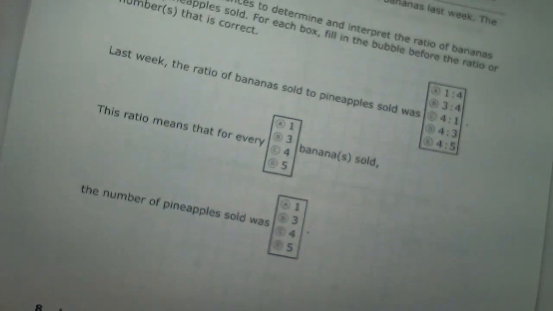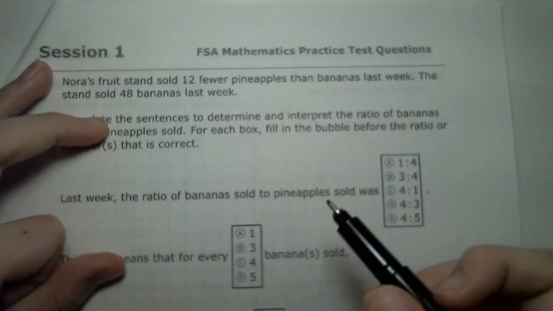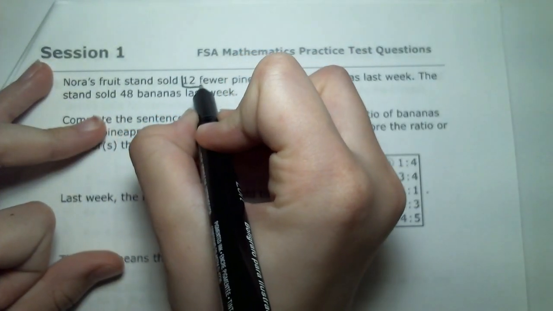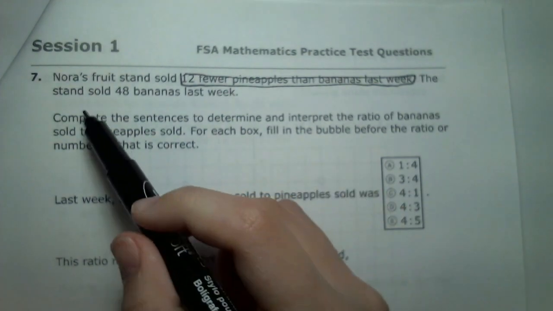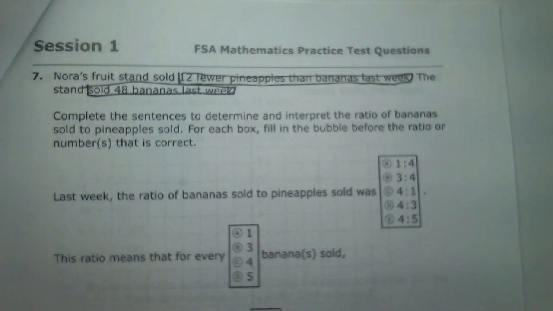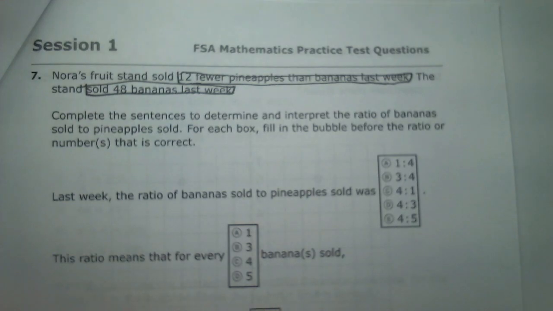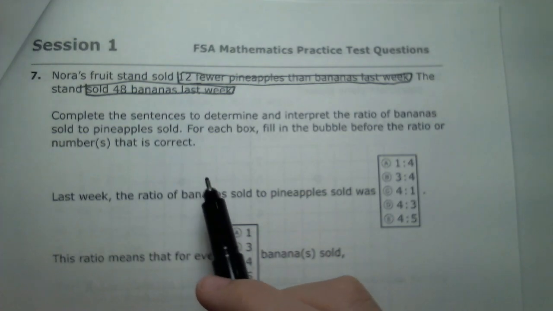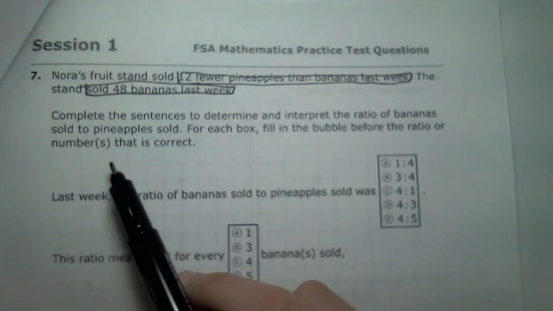Alright, so this question, it's long and it looks scary, but don't worry, it's not that bad. So, Nora's fruit stand sold 12 fewer pineapples than bananas last week. The stand sold 48 bananas last week. Now, complete the sentences to determine and interpret the ratio of bananas sold to pineapples sold. For each box, fill in the bubble before the ratio or numbers that is correct.